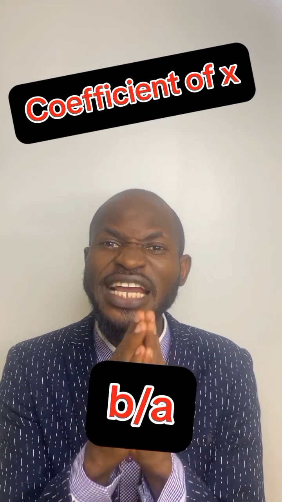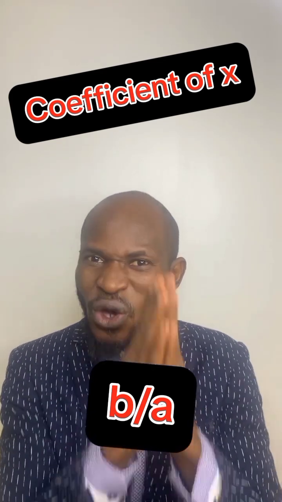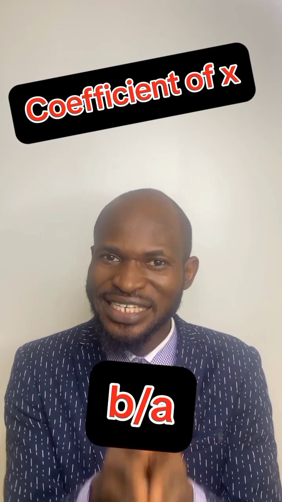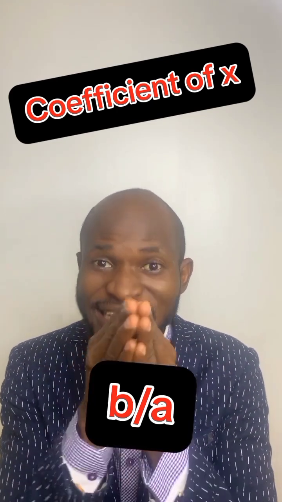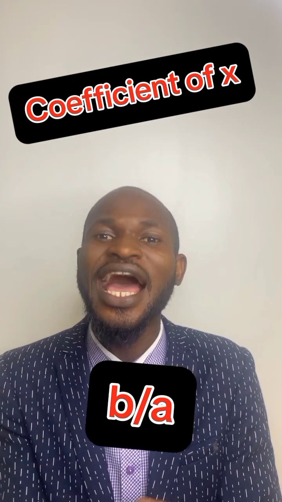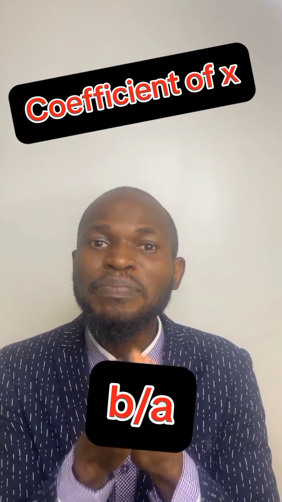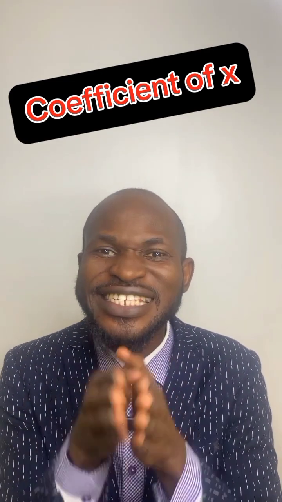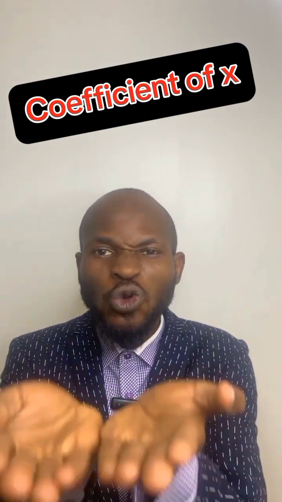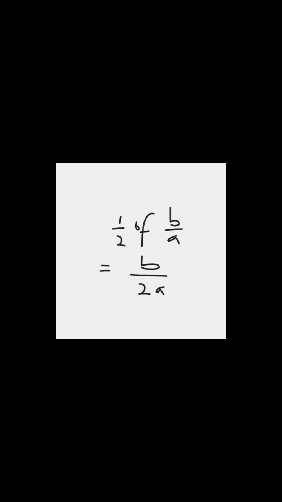I've told you the coefficient of any letter is just that fraction or that number that is standing with that letter. In this case, the letter we're talking about is x, and the b over a, which is a fraction, is now the coefficient of x. So if you want to look for half of b over a, that is very simple. 1 over 2 times b over a is going to give you b over 2a, because 1 times b is going to give you b, and 2 times a is going to give you 2a. So eventually you're going to be having b over 2a.